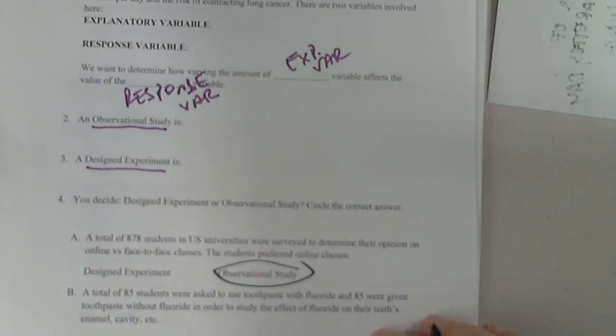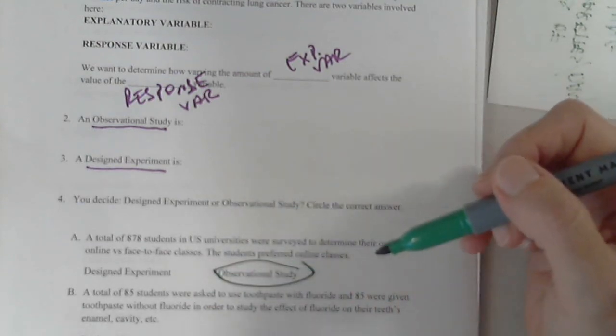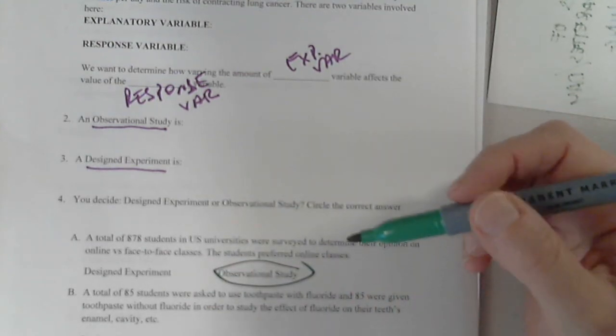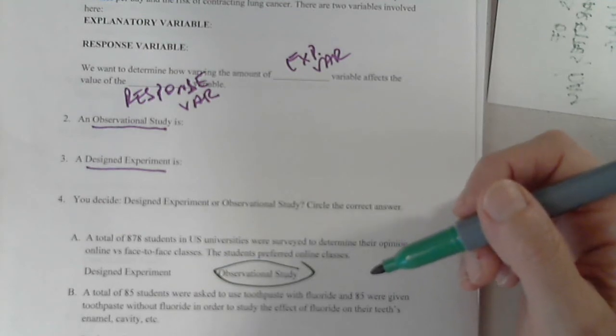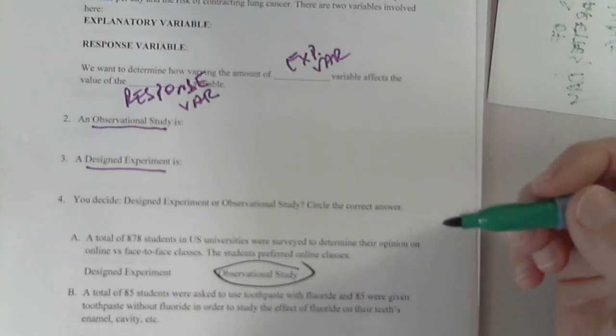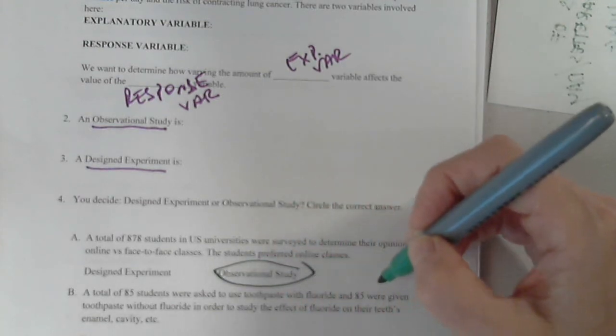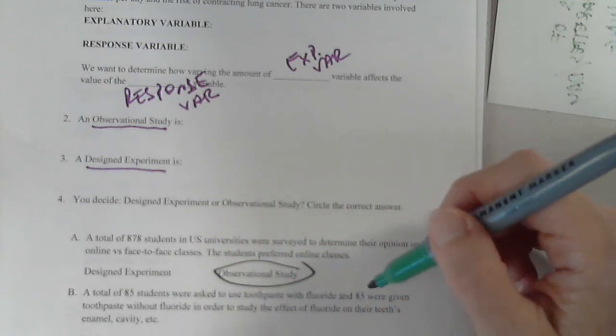Observational. Very good, awesome. A total of 85 students were asked to use toothpaste. Always stop me if you have questions, please. I don't want to say that all the time. I know it's repetitive. So you always unmute yourselves and stop me if you have questions. To use toothpaste with fluoride, and 85 were given toothpaste without fluoride in order to study the effect of fluoride on their teeth, enamel, cavity, etc.